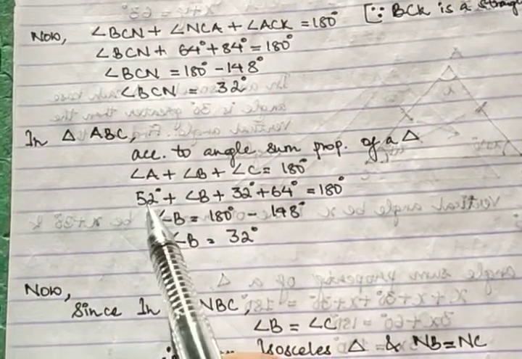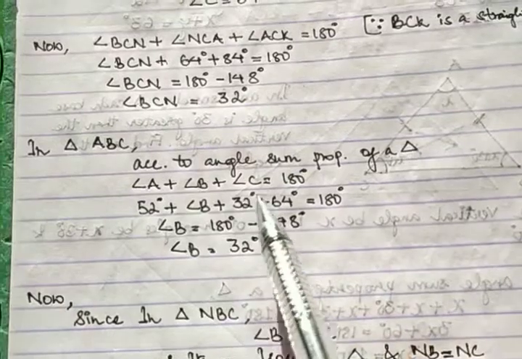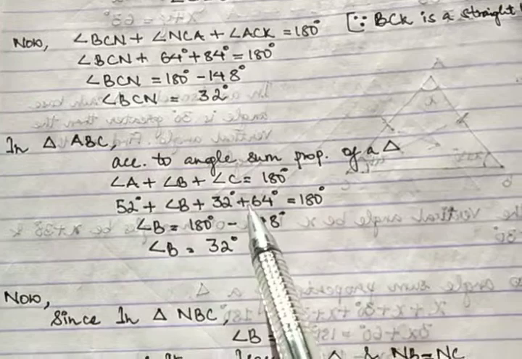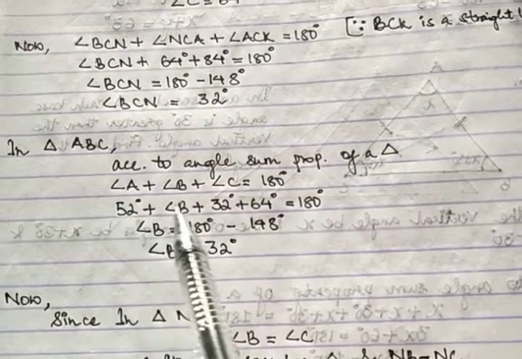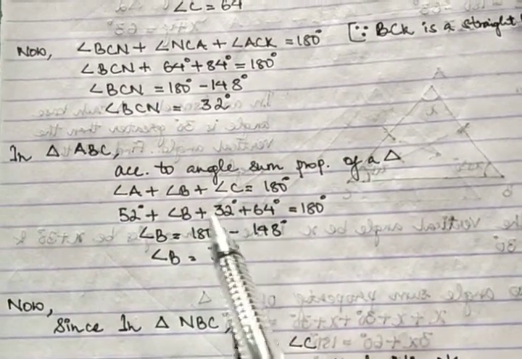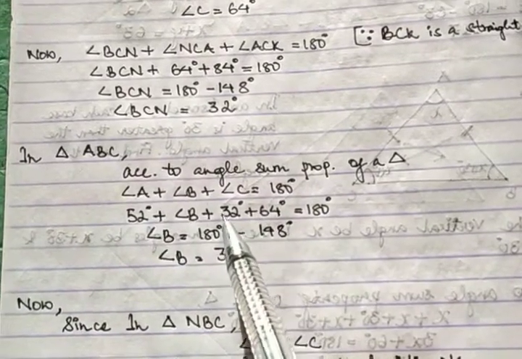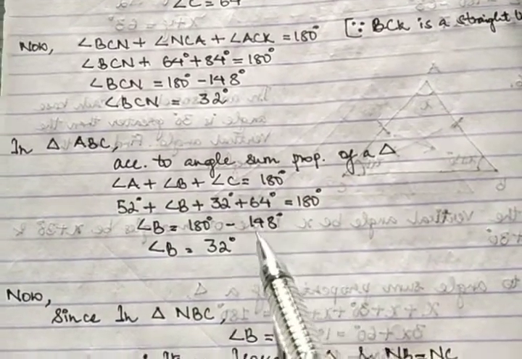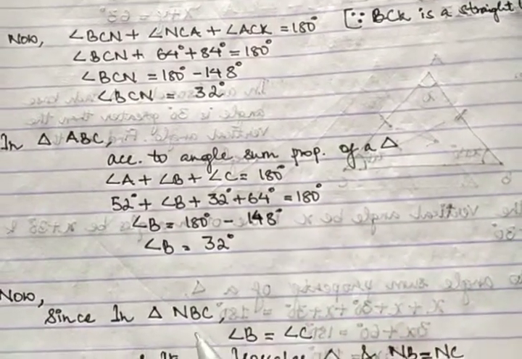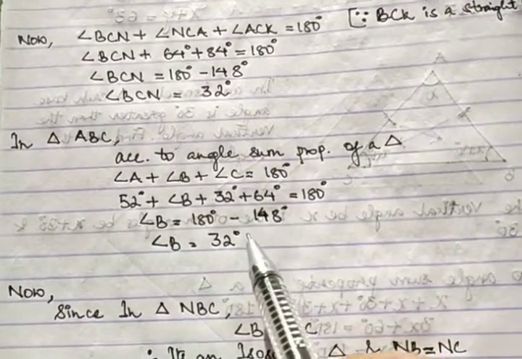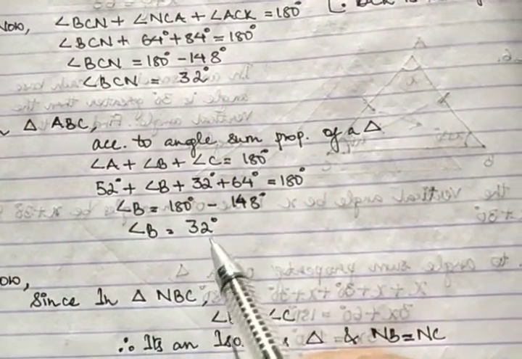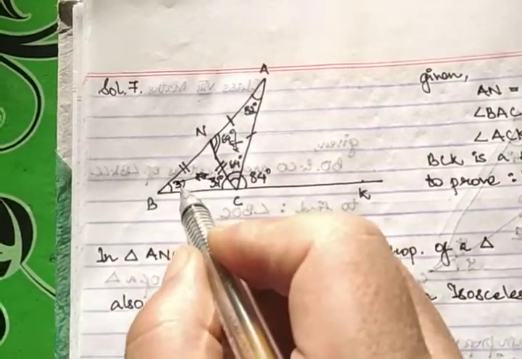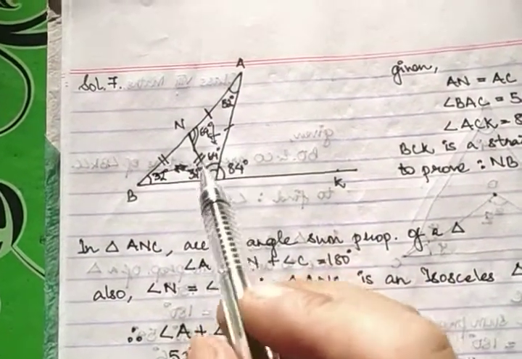For A I have substituted the value of 52 degree, angle B stays, and in place of C, 32 plus 64. Now with the concept of linear equation, one variable, I have added all the constant terms. 52 plus 32 is 84, 84 plus 64 is 148, so 148 I have already taken to the other side. This is how you can keep your steps as well. So 148 to the other side becomes minus, so 180 minus 148 will give you 32. That was the exact value that we needed, 32, isn't it? Because C was already 32.